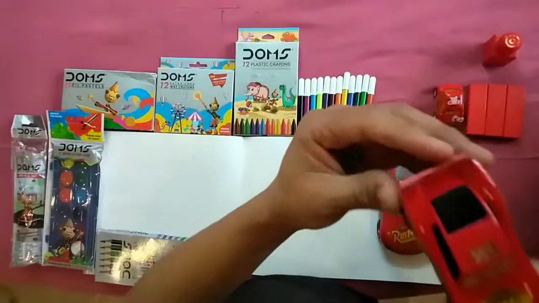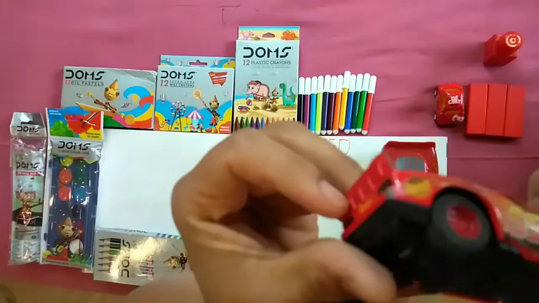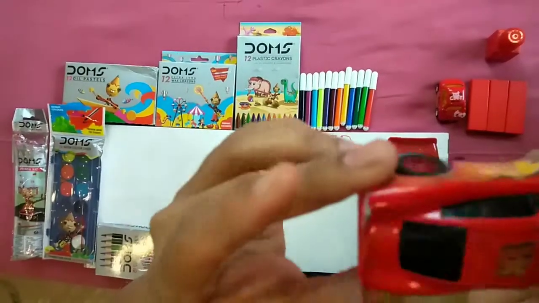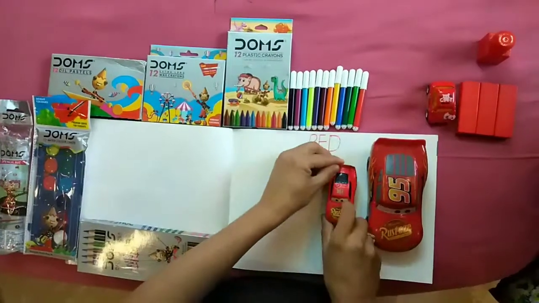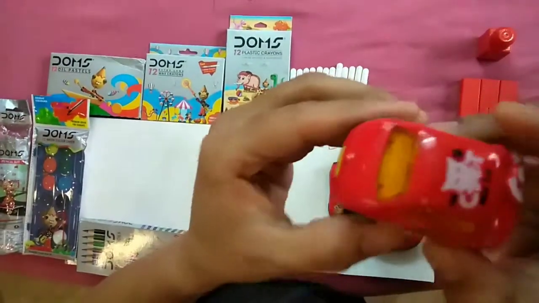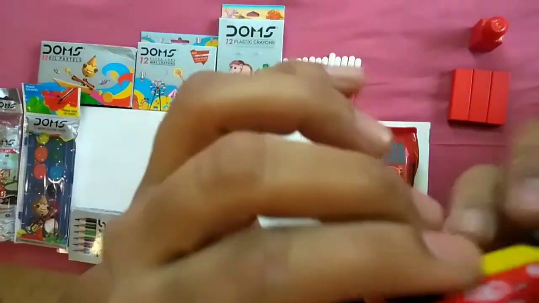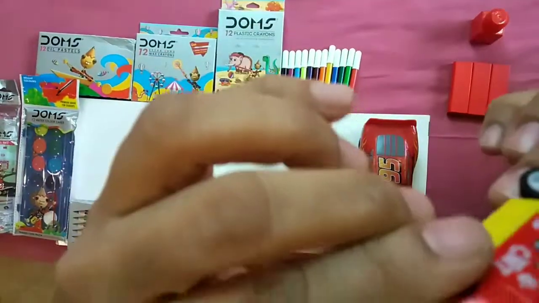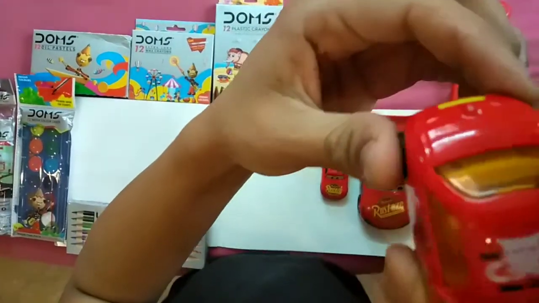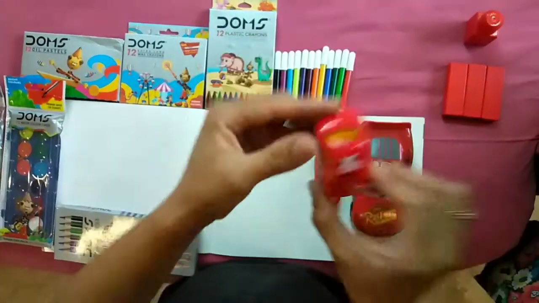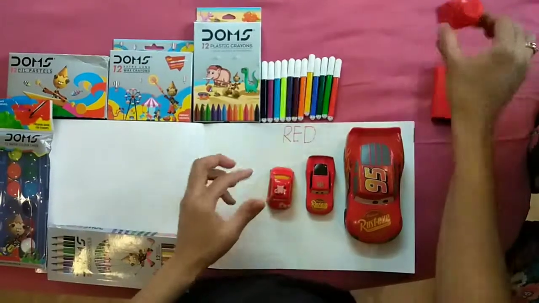I have a small McQueen car. It's also in red color. Now another car, which is also in red color. This is a red car. Red car. Red color. Now I have a block.